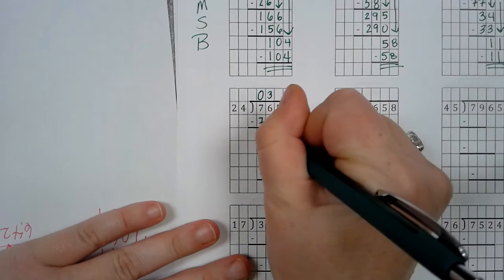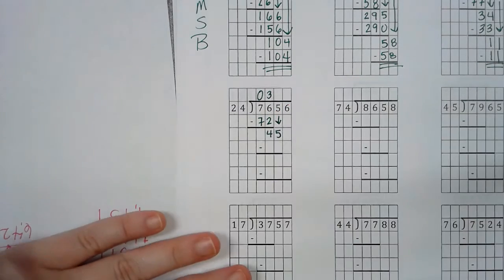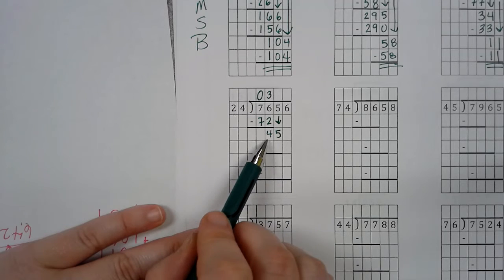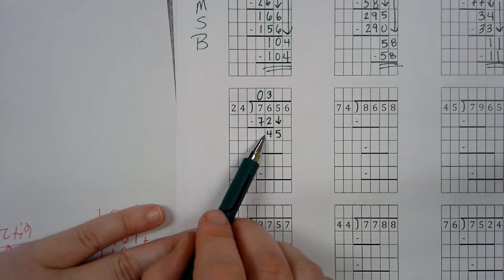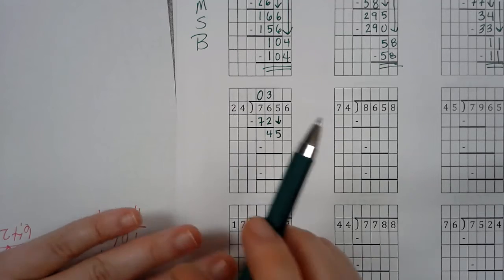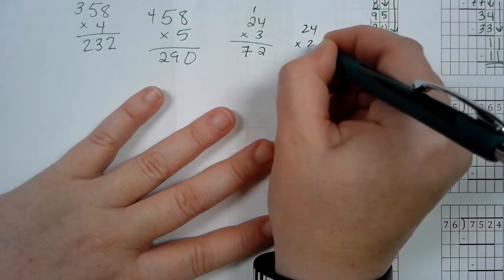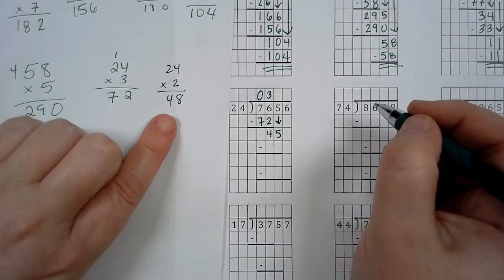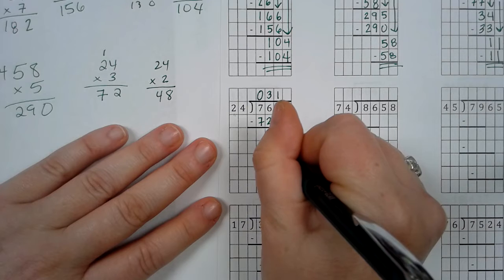Now I subtract and I get 4. Bring down my 5. Okay, so now I have 24 and then 45. How many times will 2 go into 4 without going over? 2 times. So if I do 24 times 2, I get 48, which is too big. So that means it only goes in 1 time.